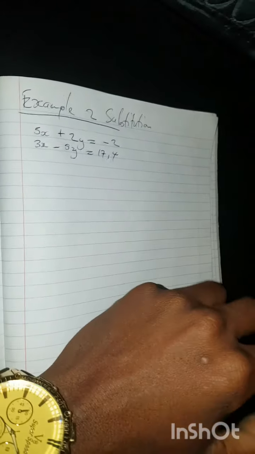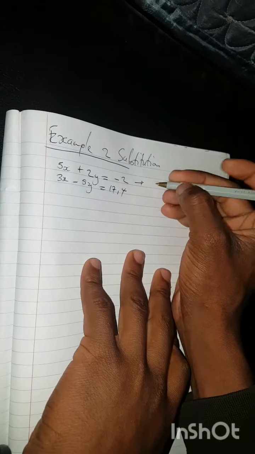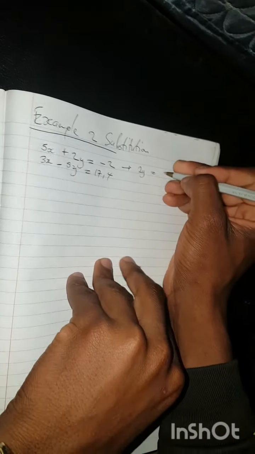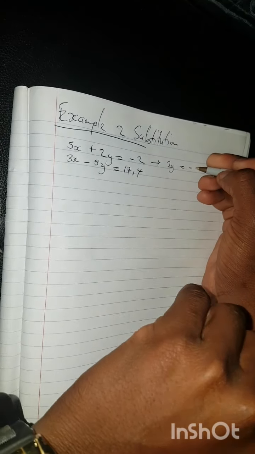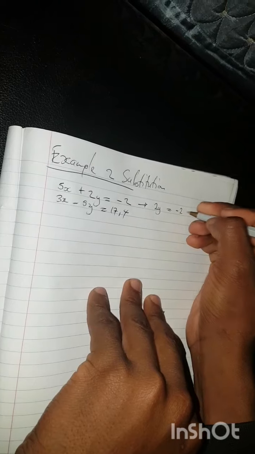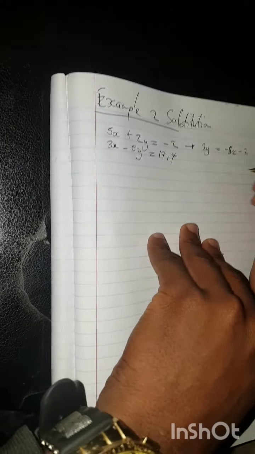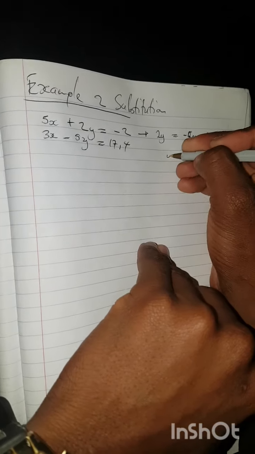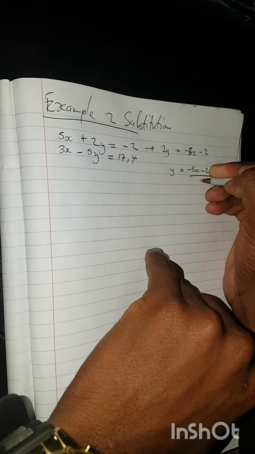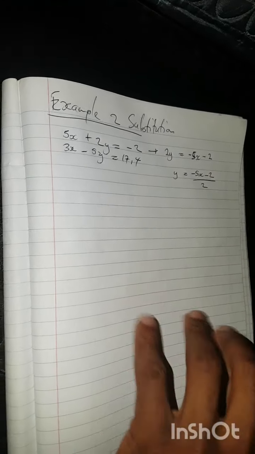Substitute for the value of x or substitute for the value of y. So now I want to use the first equation to substitute for the value of y. So we make y the subject of formula. 2y is equal to, we subtract 5x from both sides, minus 5x minus 2. We need to find the value of y. It means that y will be equal to minus 5x minus 2 over 2. We divide both sides by the coefficient of y to find the value of y.